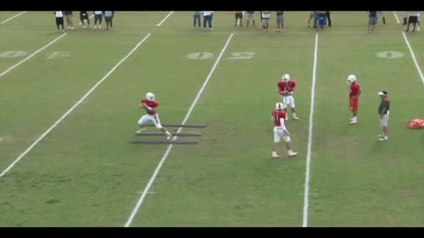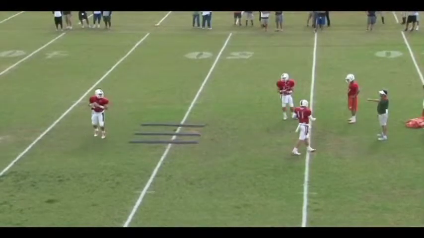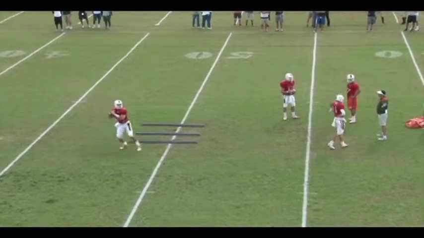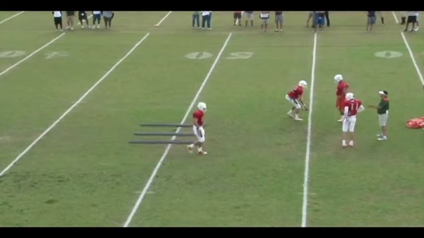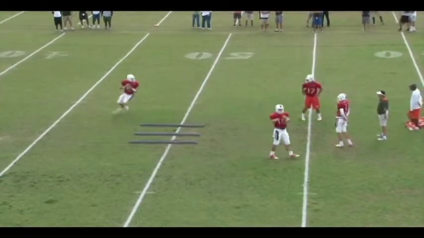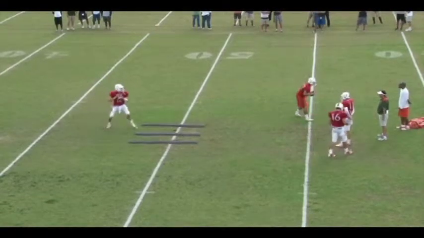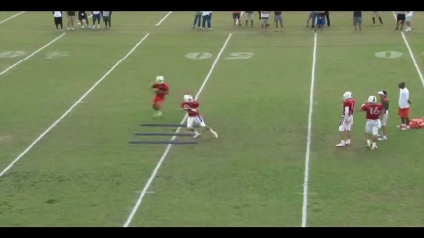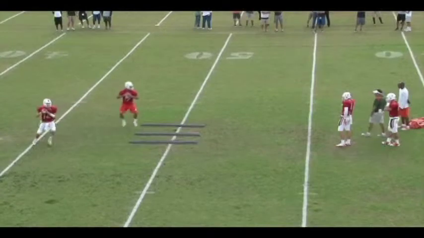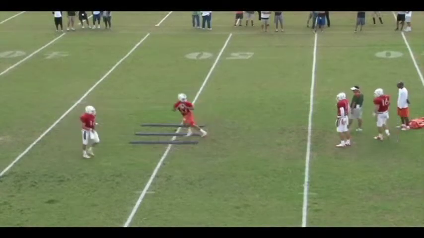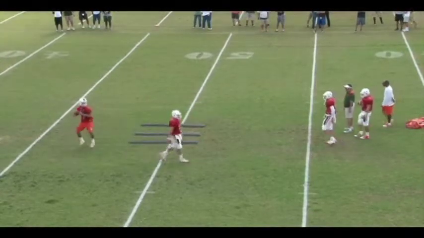Then we want to get another drop going. So we want to try to incorporate 2 drops in this drill, one 7-step drop, one 5-step drop, 2 movements on either side, and then be able to get a 2-hitch throw into the flat. Here you can see the quarterback again sliding up in the pocket, never crossing over unless he's dropping, and never heel clicking as he's pushing forward in the pocket.